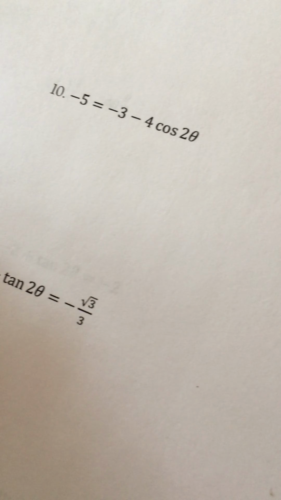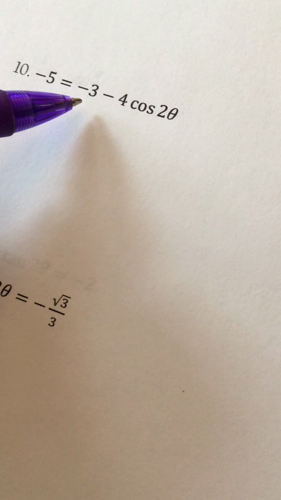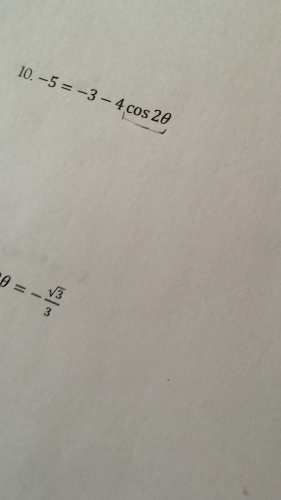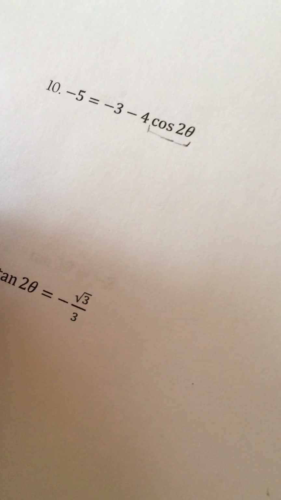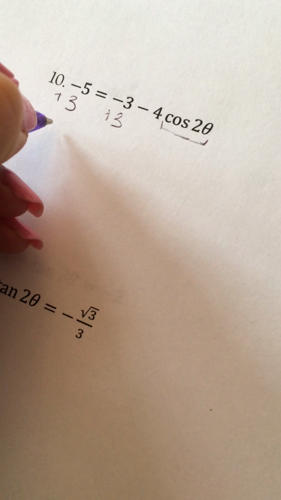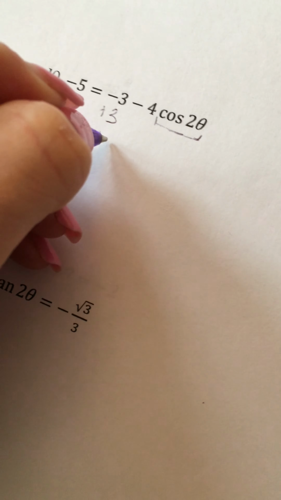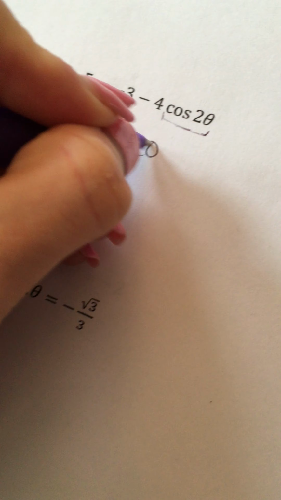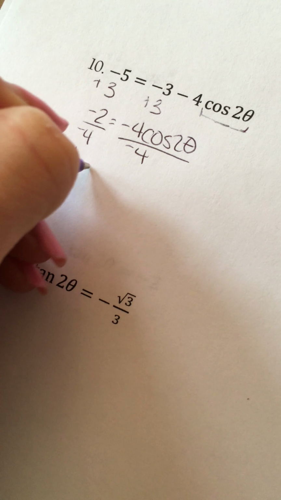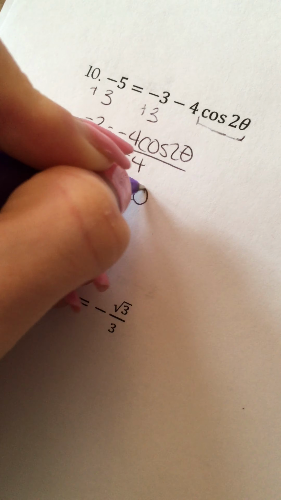So third page, I'm going to do 10 and 12. So 10 is -5 is equal to -3 minus 4 cosine of 2 theta. We want to get the cosine of 2 theta by itself, so let's do that before we get into our process. We'll add 3 to both sides. So I have -5 plus 3 is equal to -2 is equal to -4 cosine 2 theta. I divide it by -4, and I get 1/2 is equal to cosine 2 theta.